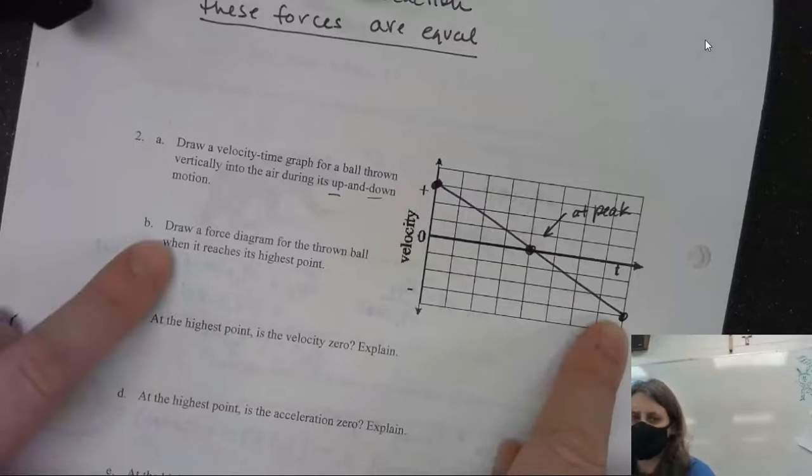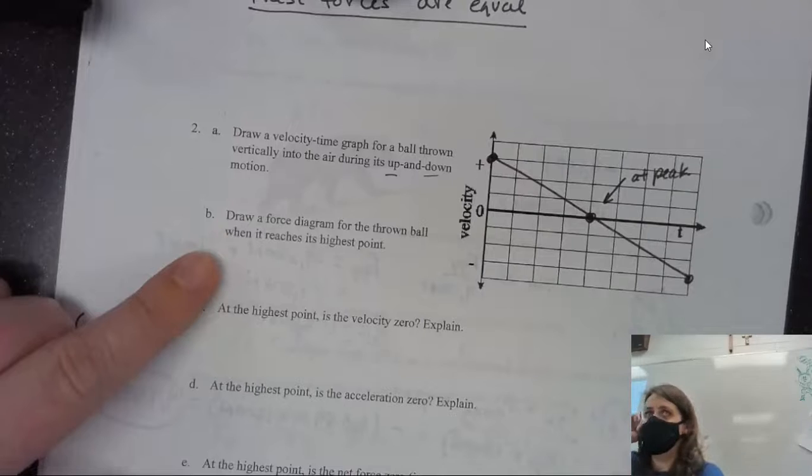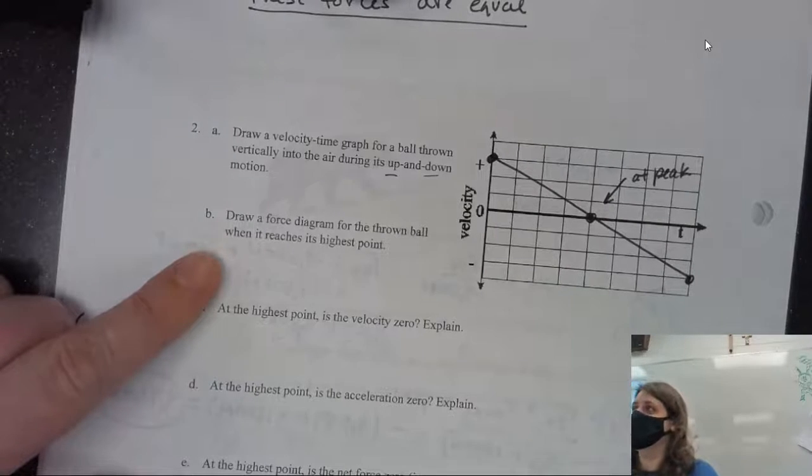So here we've got draw a force diagram for the ball when it reaches its highest point. What forces is our ball experiencing when it hits that highest point?